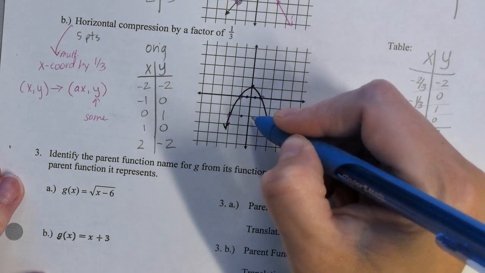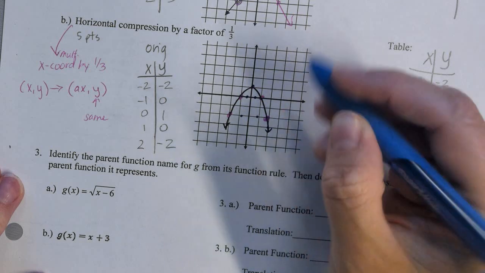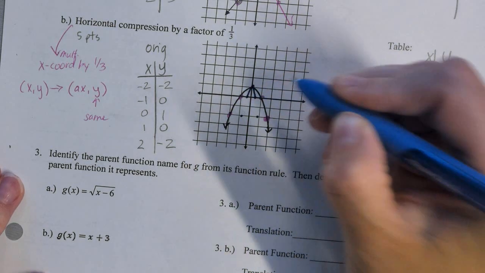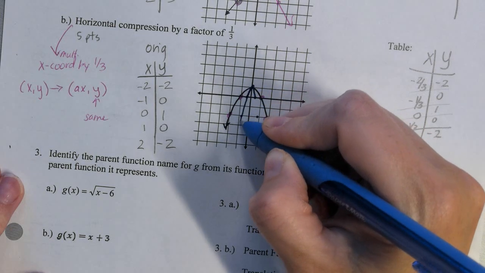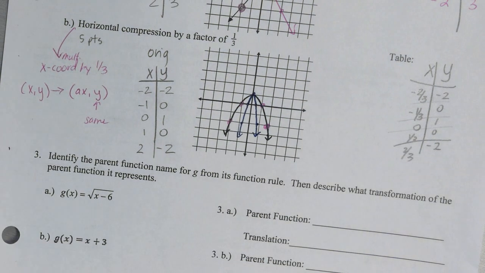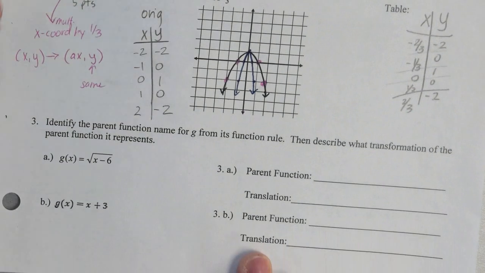And then really from here, they're going to be symmetric. Just when you graph it, make sure you have your same shape. You have your parabola with your arrows, graphed on the same plane.